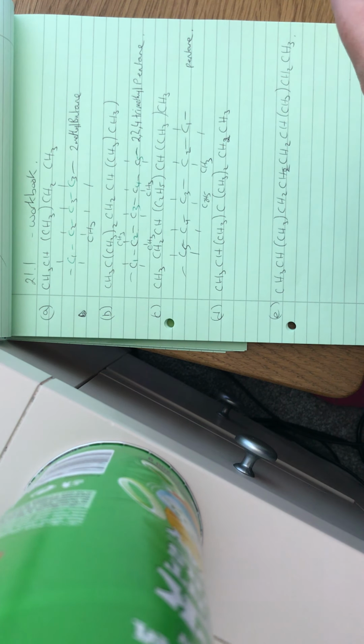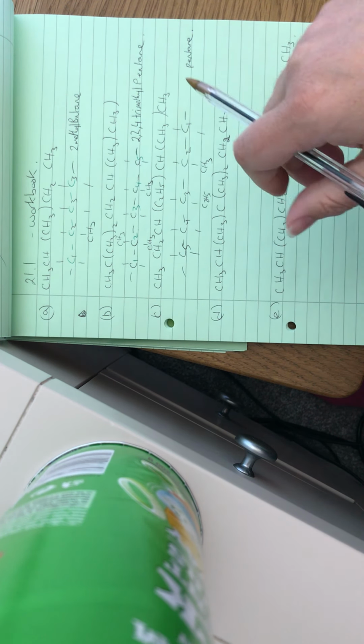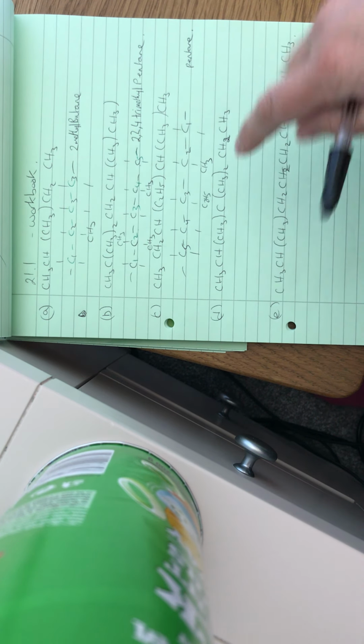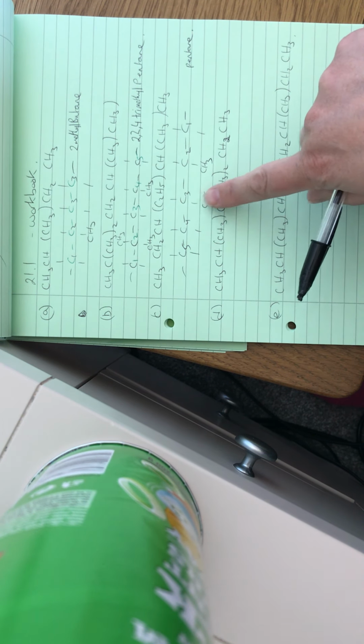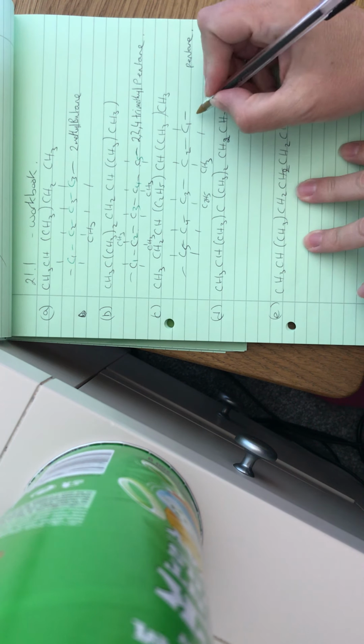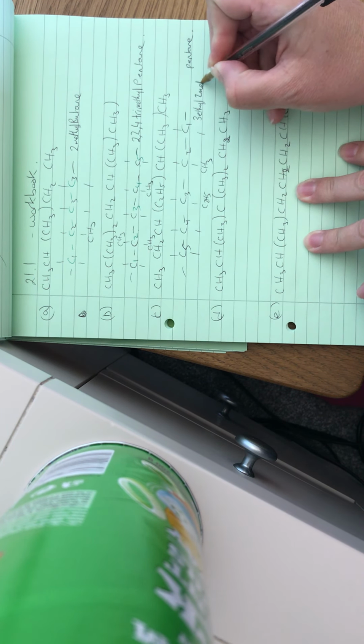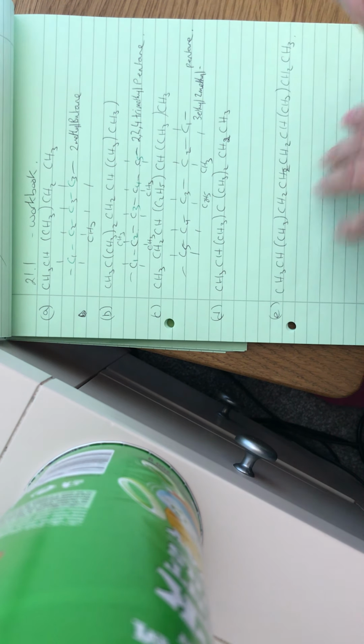So we've done something at carbon 2 and we've done something at carbon 3. The question is which one gets named first? The answer is you do alphabetical at this point. So ethyl, methyl, ethyl comes first. So you're going to have 3-ethyl, 2-methyl pentane as its name.